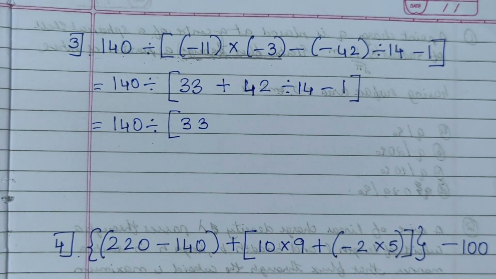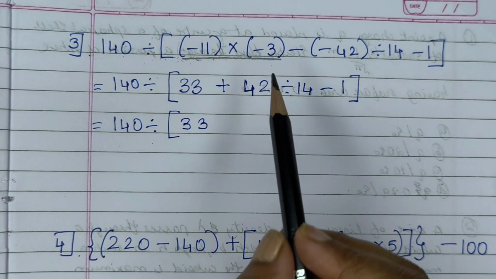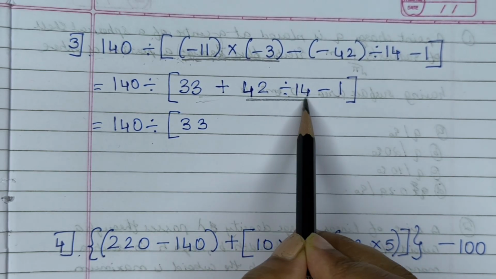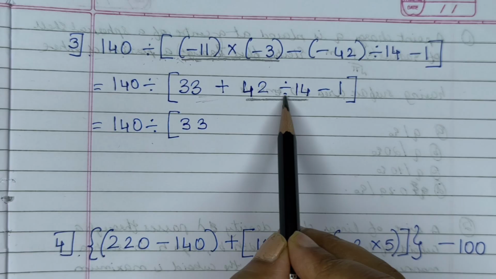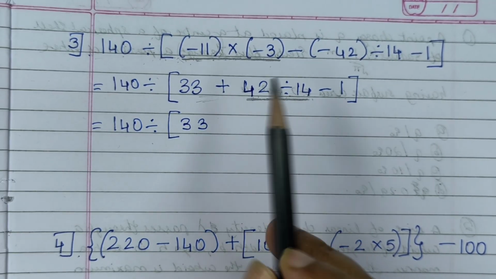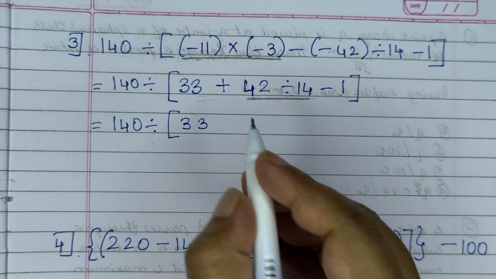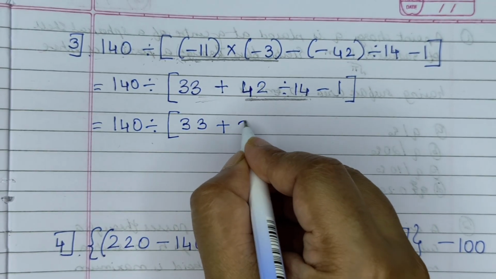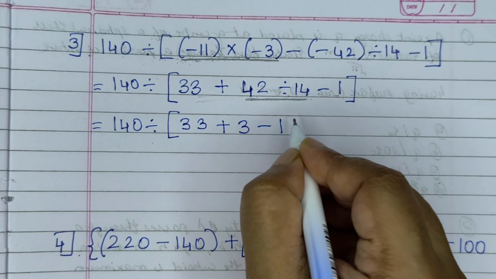First what is said in BODMAS? Brackets of multiplication, division. But in the bracket multiplication is not there, but you can see division over here, right? So when you divide this, 42 divided by 14. Okay, 14 3s are 42. So what we write here, put the plus sign as it is, and when you divide this, you get 3. And then this minus 1, we will keep it as it is.